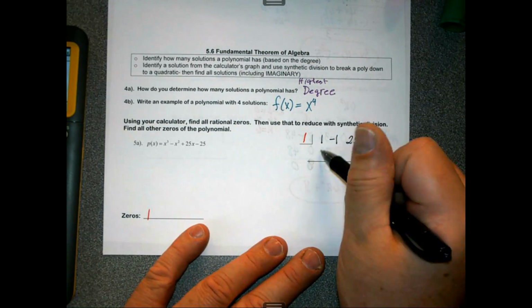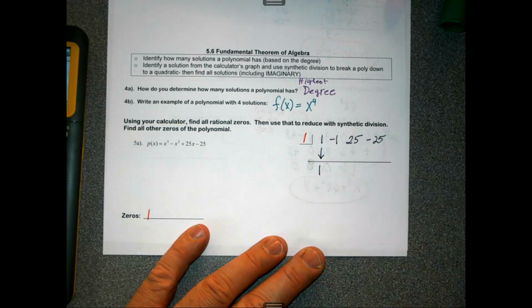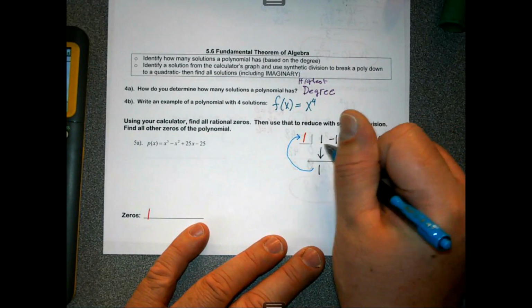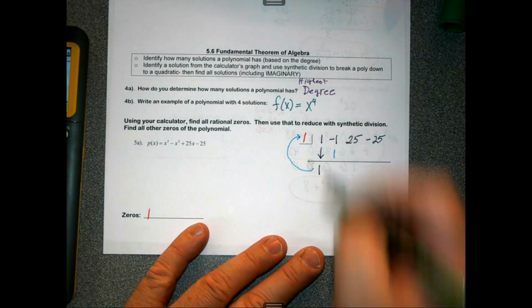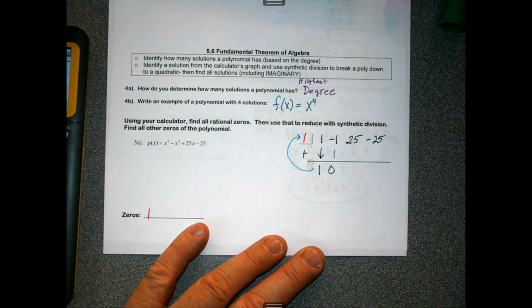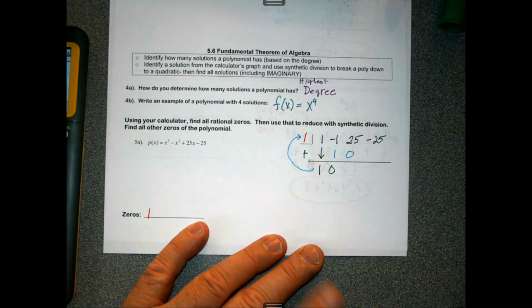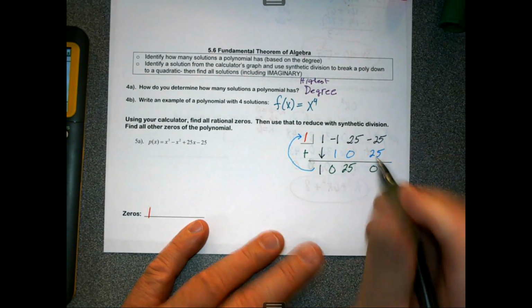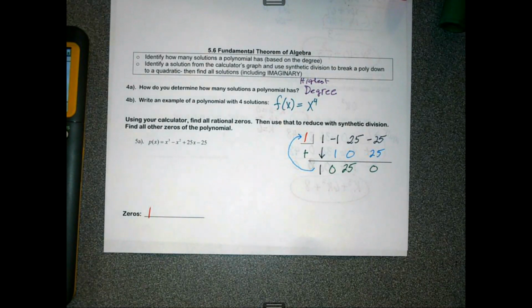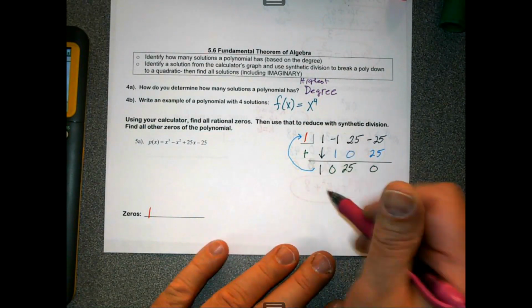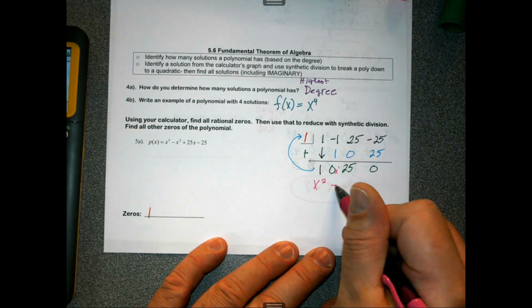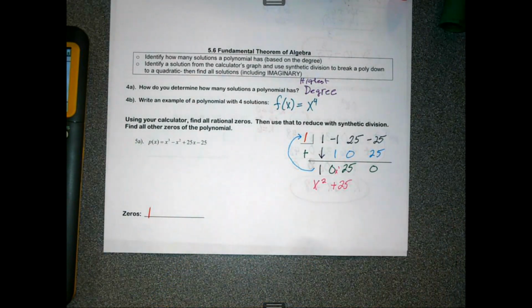So I'm going to bring down the 1, multiply it, add it to negative 1, times 1, plus 25, times 1, minus 25. Look at that. Okay, so I'm left with, yeah, I'm going to leave this x to the first out and just put x squared plus 25. Can I factor that? No.